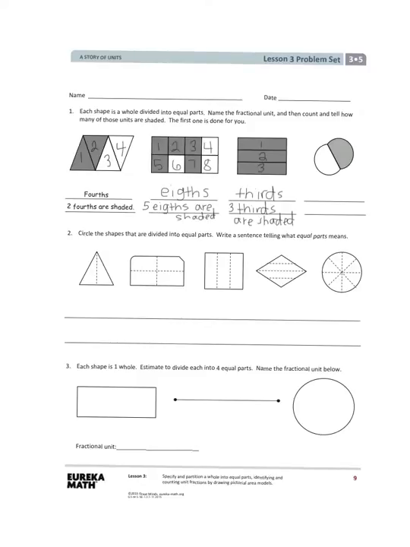Number 2 says, circle the shapes that are divided into equal parts. Write a sentence telling what equal parts means. Pause the video now to complete number 2 on your own.